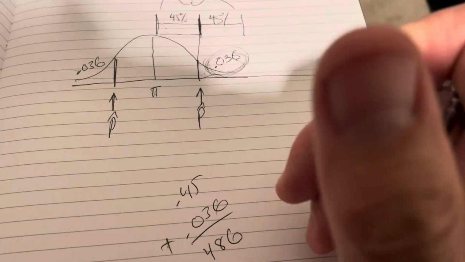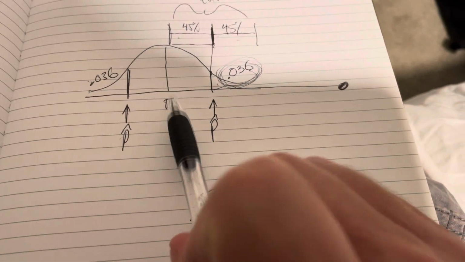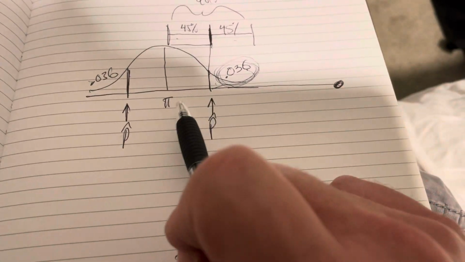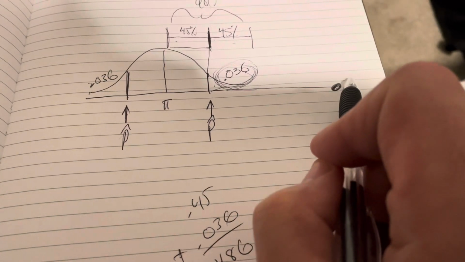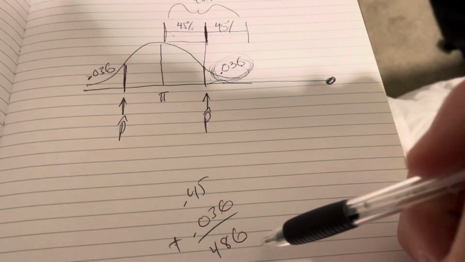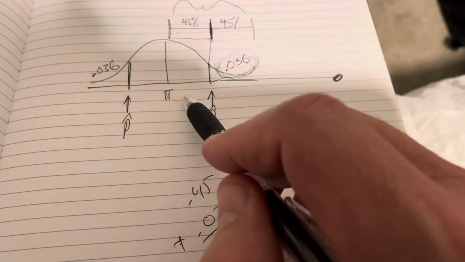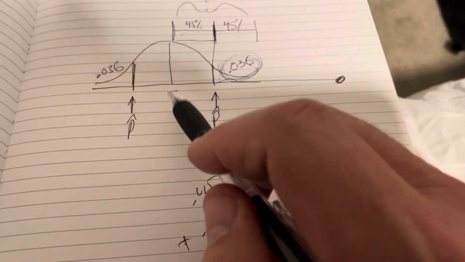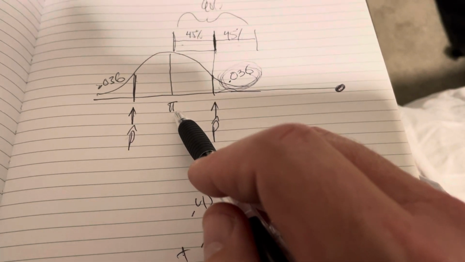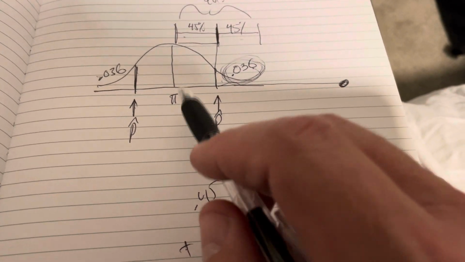Now, the distance from pi to infinity is 0.5. If I travel a distance in terms of percentages of 0.486, I'm landing about here. I do not cover pi.